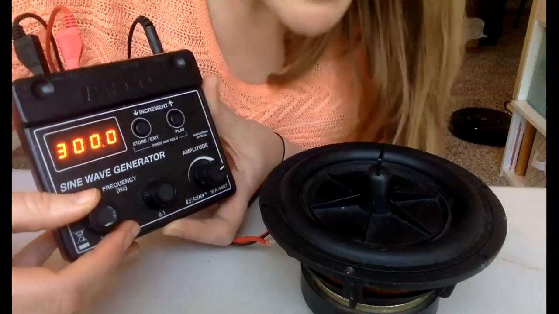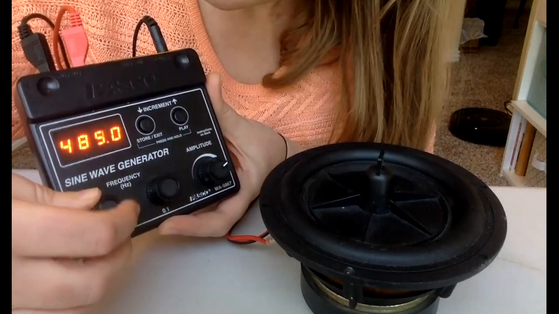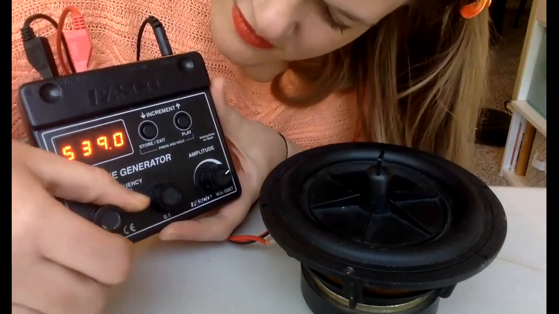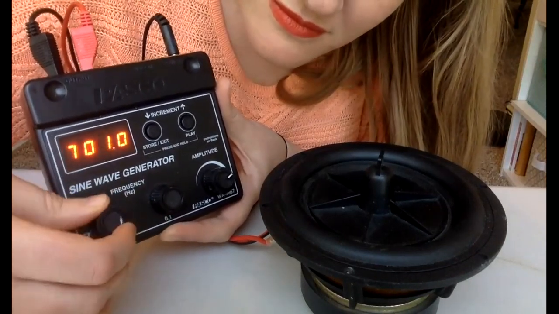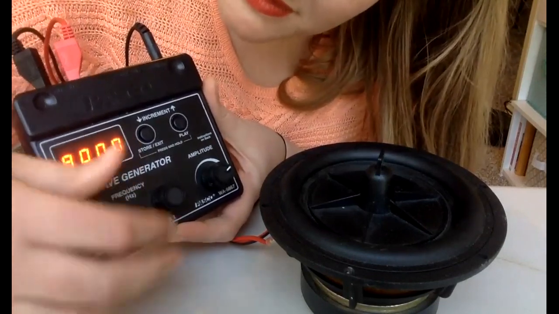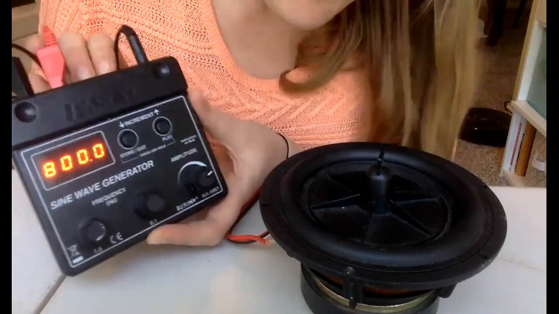Here we have 300 hertz, 500 hertz, 700 hertz, and 800 hertz, which is where we cap out with this machine. So frequency determines the pitch that our ears hear.